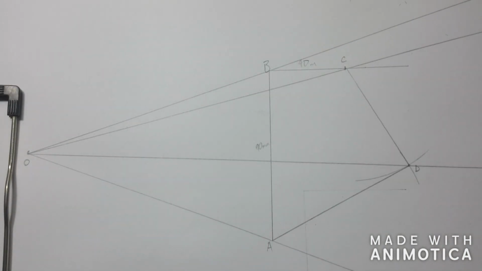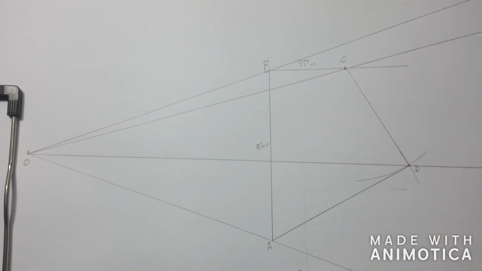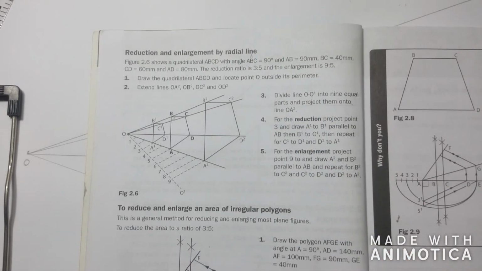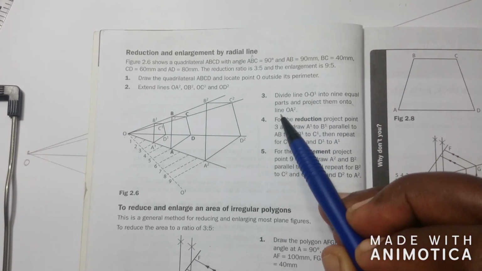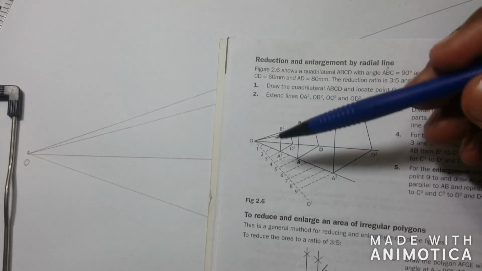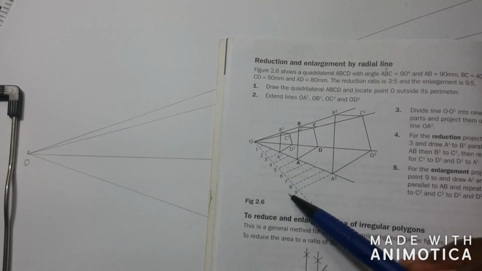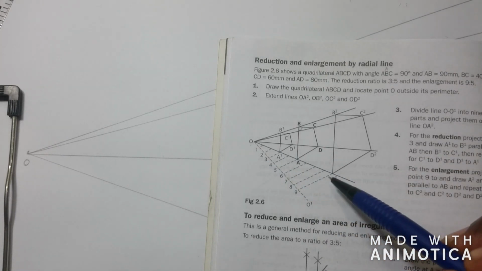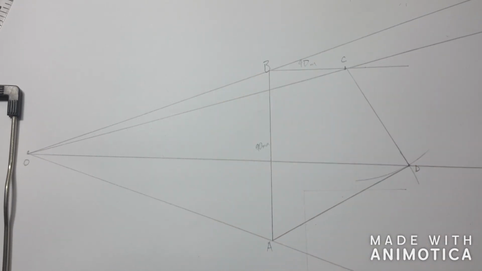The next thing we're going to do is divide the line OA into 9 equal parts. It says here divide line O1 into 9 equal parts and project them onto the line OA2. So we're going to draw this line O to O1, and project them, draw them towards the line OA2. Let's divide the line into 9 equal parts first, and this is shown in another video, but I will show you how to do it here.